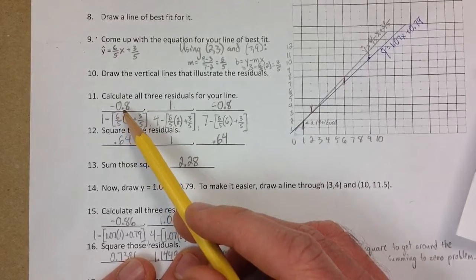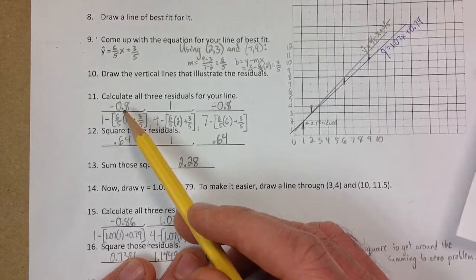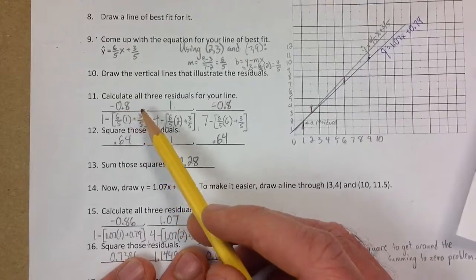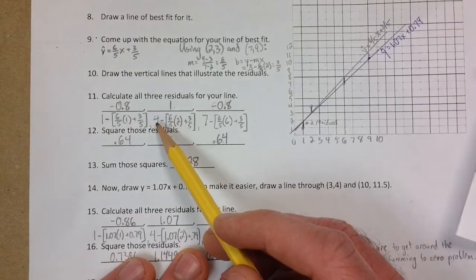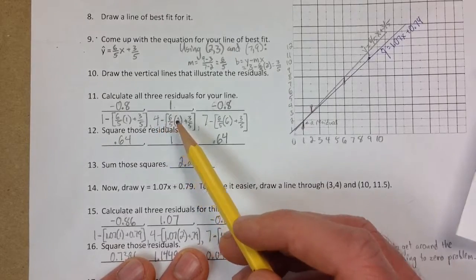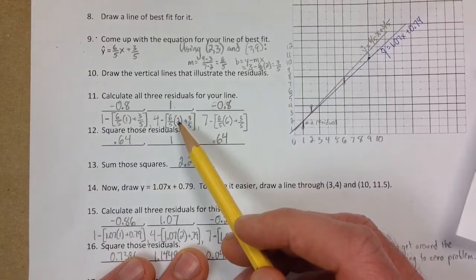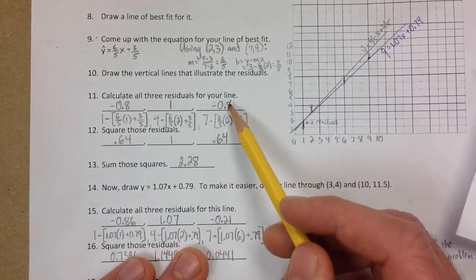If it's a negative residual, that means the point is below the line. It also means that you have overestimated because the model is predicting a value that's higher. Then do the same for the other points. Y minus y hat. The next y coordinate is 4. Y hat comes from plugging 2 into your equation, whatever your equation was. And the difference was positive 1 there. And then lastly, the last one.